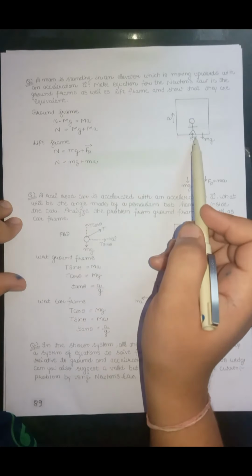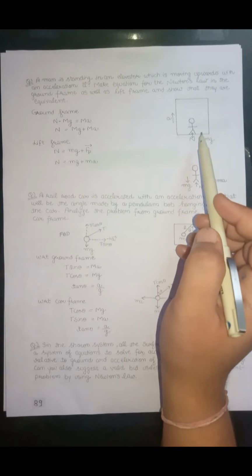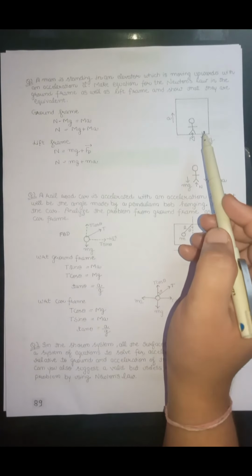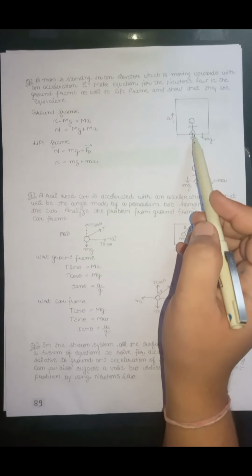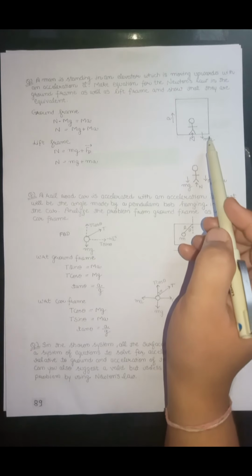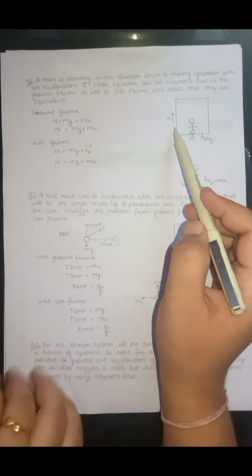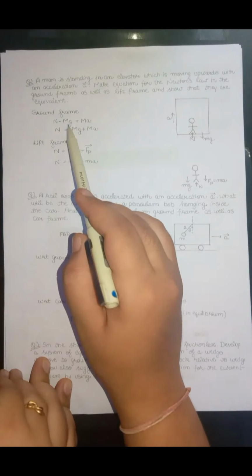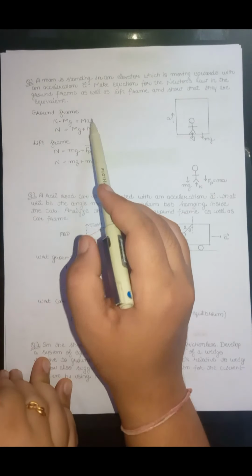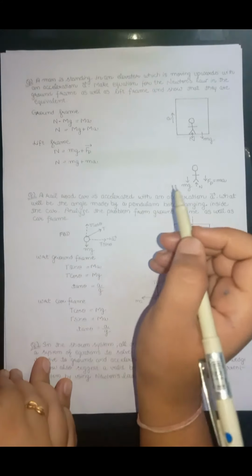So for the ground frame, the forces acting will be the normal reaction in the upward direction and mg in the downward direction. As the result of these two forces, this person is moving in the upward direction. So N minus mg is equal to ma. So the normal reaction will be equal to mg plus ma. This is in the ground frame.